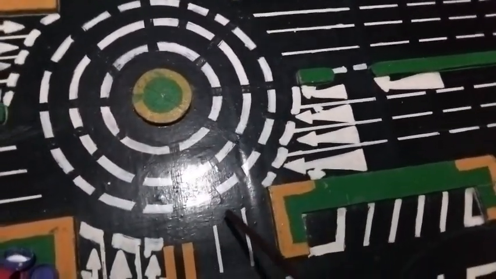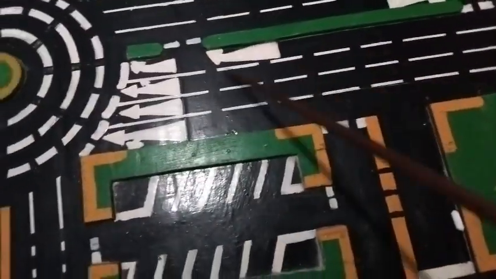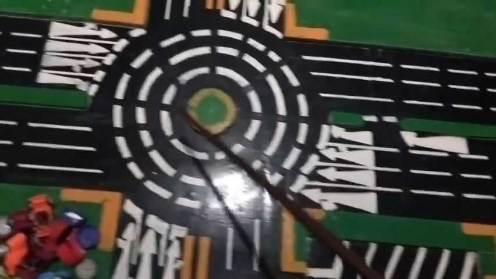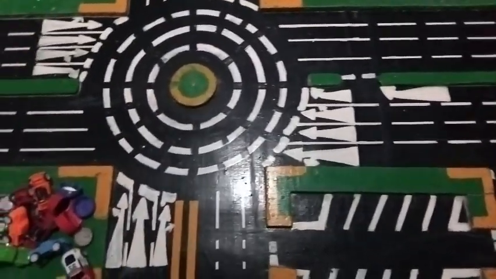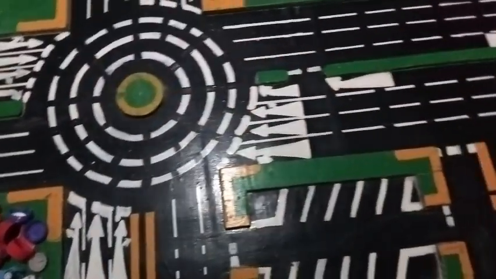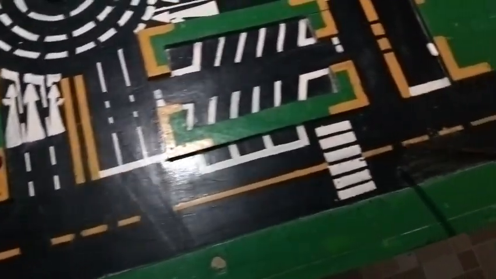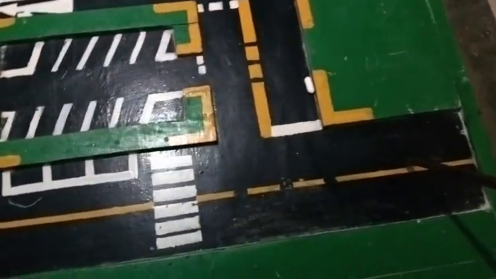Roundabout is one feature, and we have also one-way traffic road or dual carriageway. One-way traffic road is a road whereby vehicles move in one direction. Then another feature, we have two-way traffic road. Two-way traffic road or single carriageway is a road whereby vehicles move in the opposite direction.